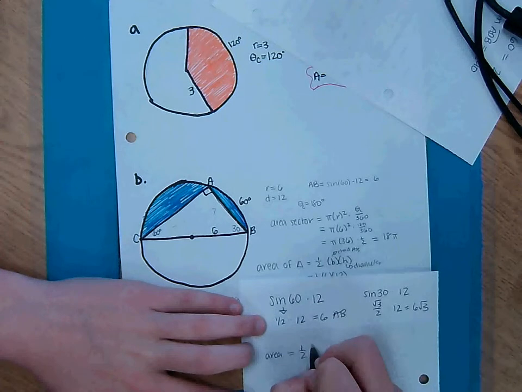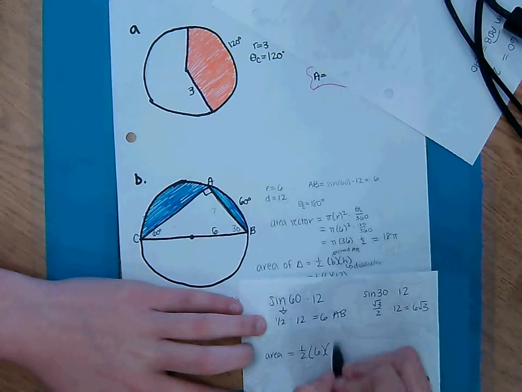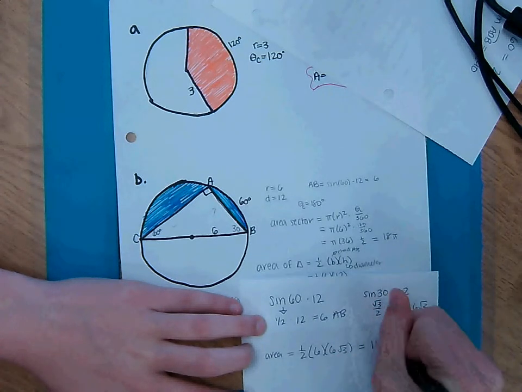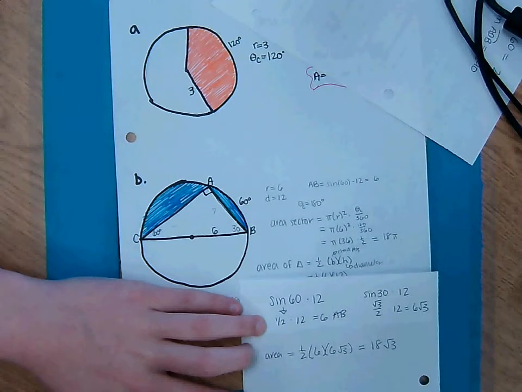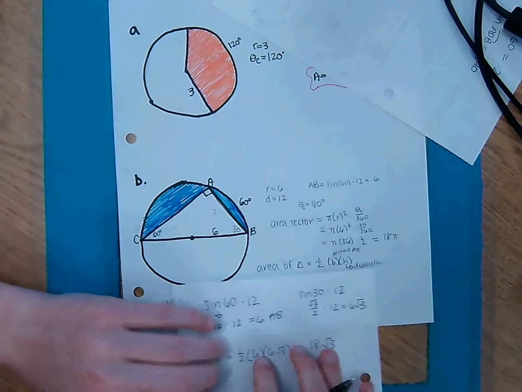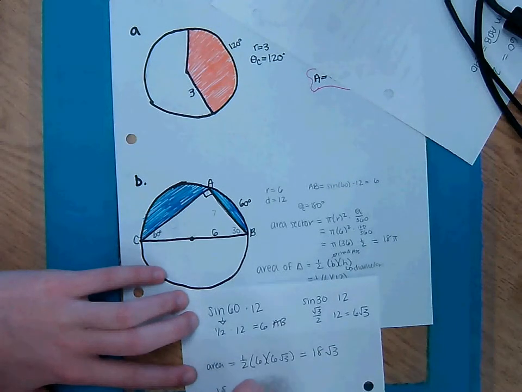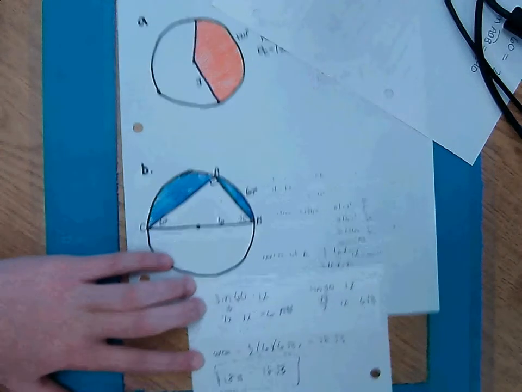Alright, now you have to do the area, which equals 1/2 base, which is AB, times the height, which is AC. And that gives 18 square roots of 3. Now to find just the shaded region, you have to do the area of the sector, which we found to be 18 pi, minus the area of the triangle, which is 18 square roots of 3. And that is your answer.